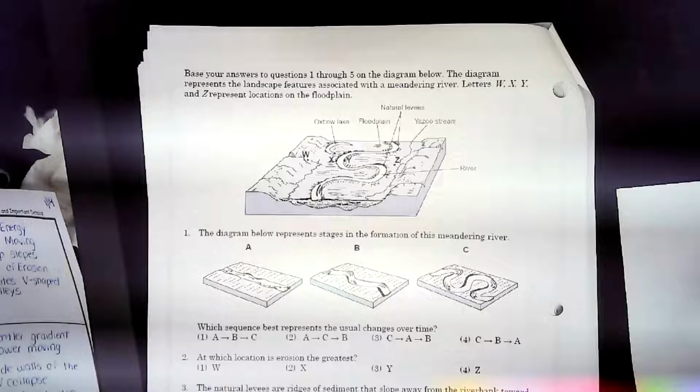Now, natural levees, we have no idea what that means. I've never mentioned it to you before, but you can see that they're at the edge of the river here. This is the Yazoo stream, so it's another little stream, and then this is labeled the river. Question 1 says the diagram below represents stages in the formation of a meandering river. Just talked about this in the notes that I put up there a second ago.